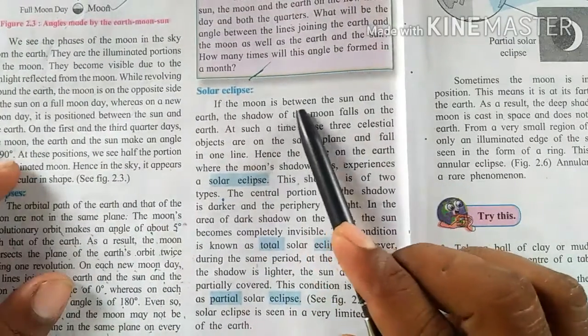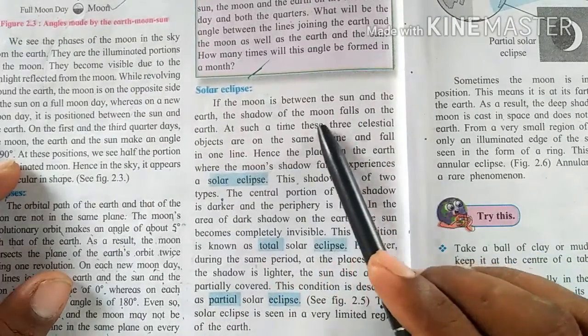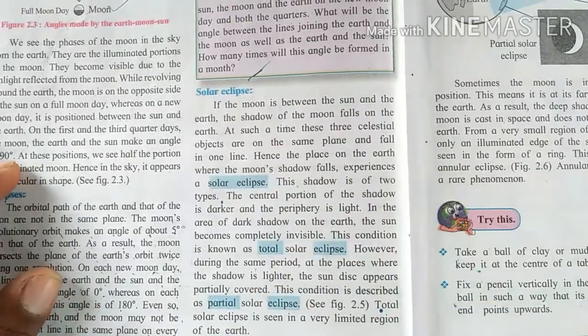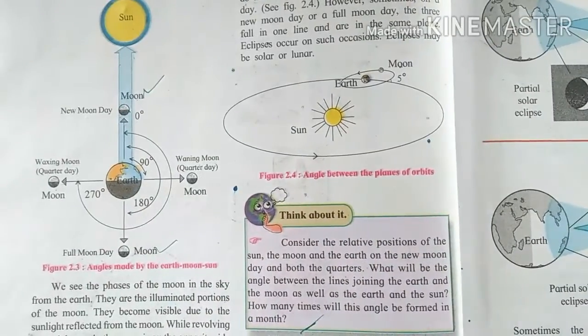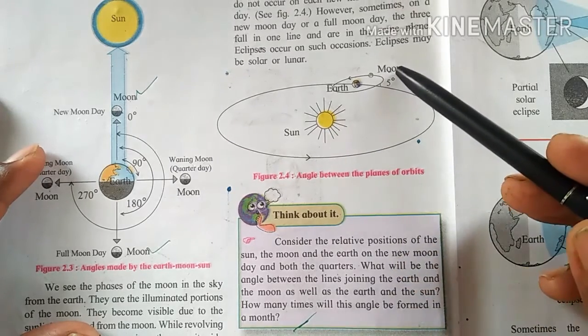Now, if the moon is in between the sun and the earth, the shadow of the moon falls on the earth. Here you can see one diagram is given: the sun, the earth, and the moon.